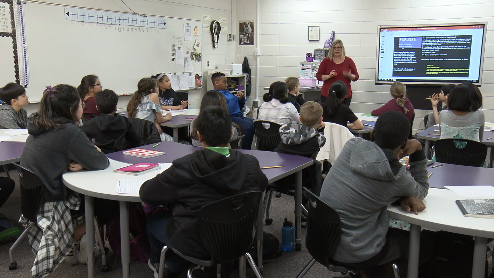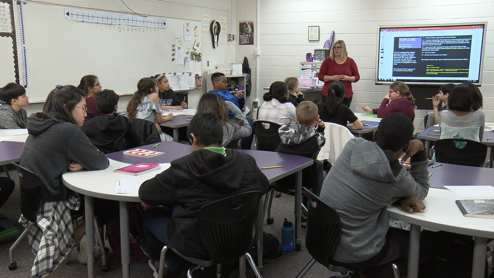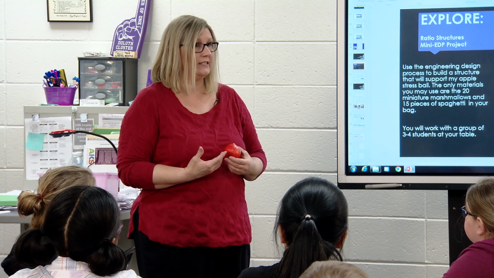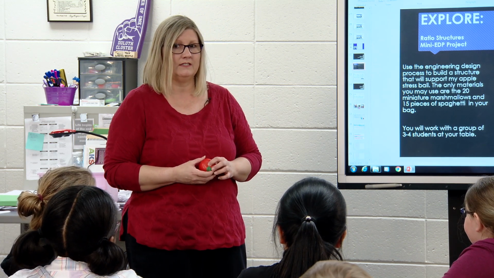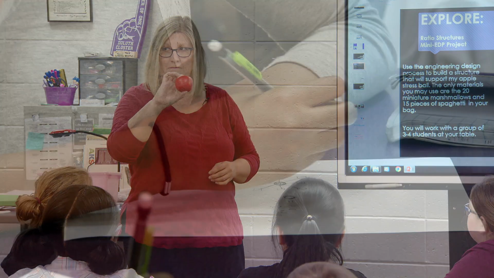At the center of your table, you'll see some paper, and that's where you're going to start the engineering design process by creating a sketch of what you think you would like to build with the marshmallows and spaghetti, keeping in mind that it needs to support this apple.